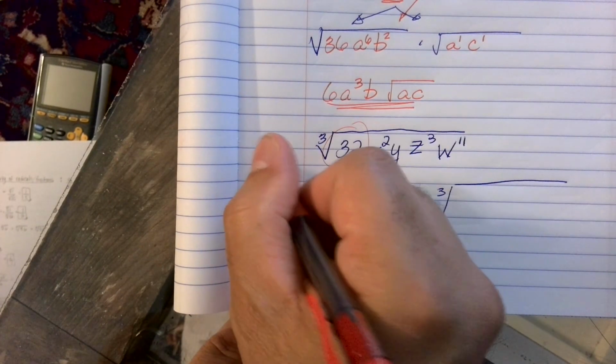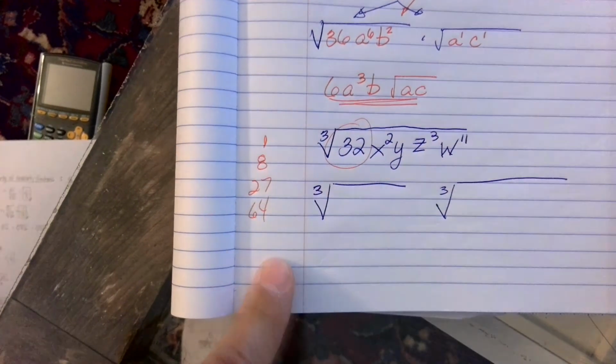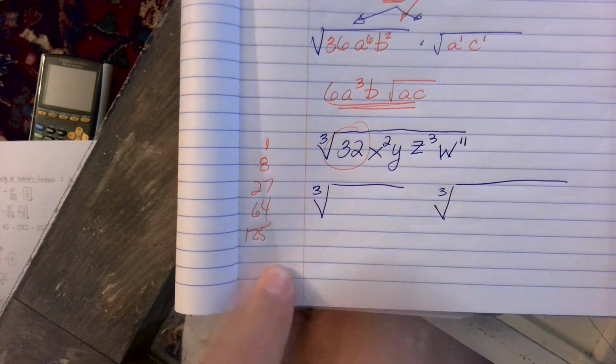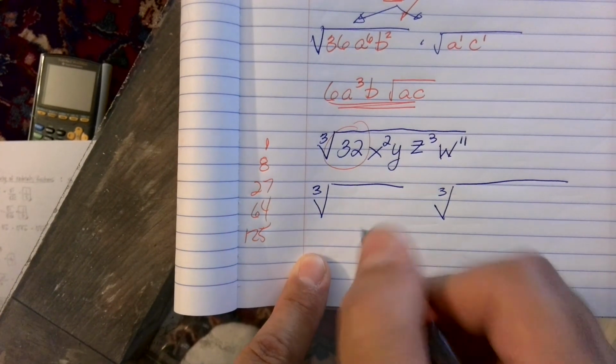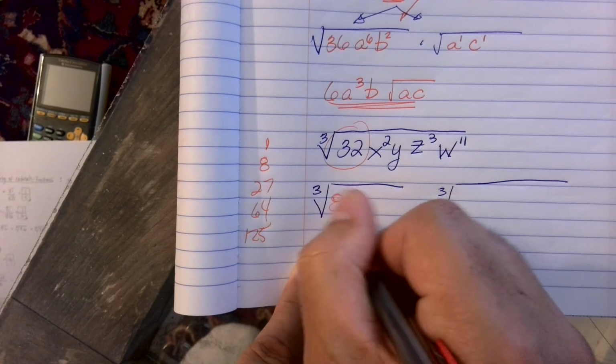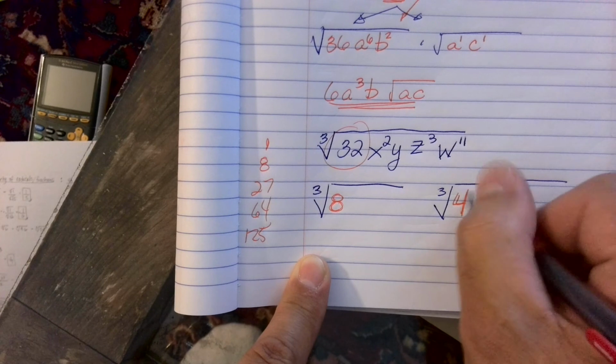1 times 1 times 1, 2 times 2 times 2, 3 times 3 times 3, 4 times 4 times 4, 5 times 5 times 5. Those are my cubes. What's my largest cube that goes into 32? 8. 8 times 4 is 32.